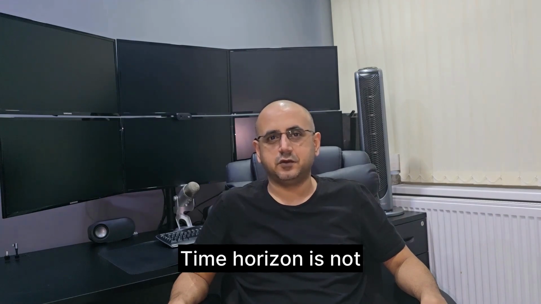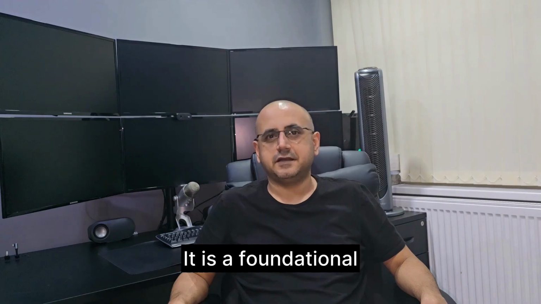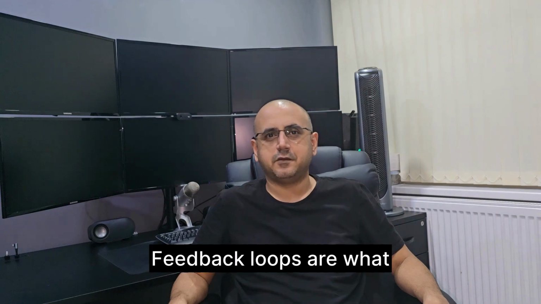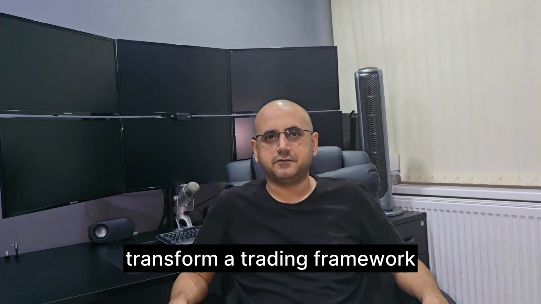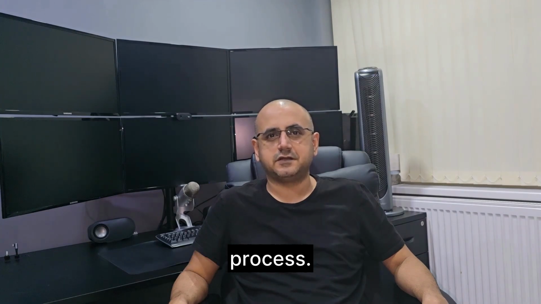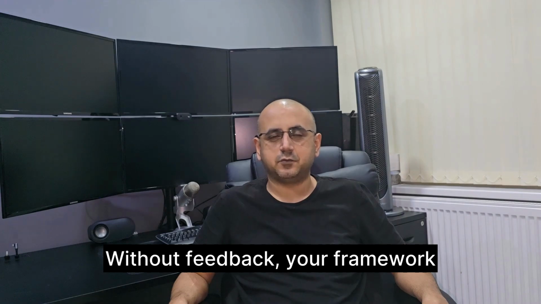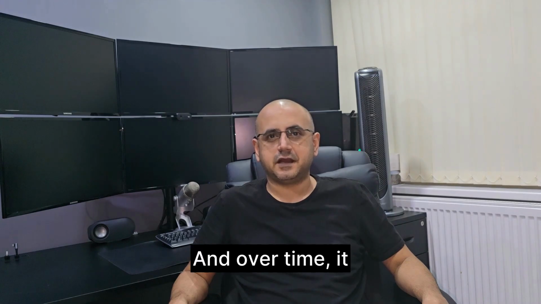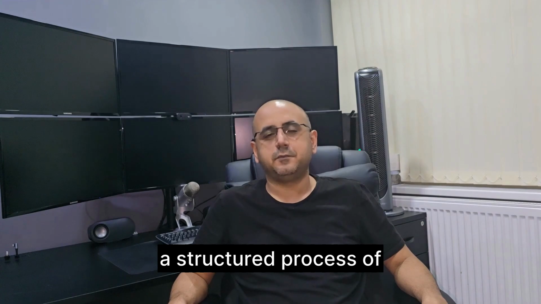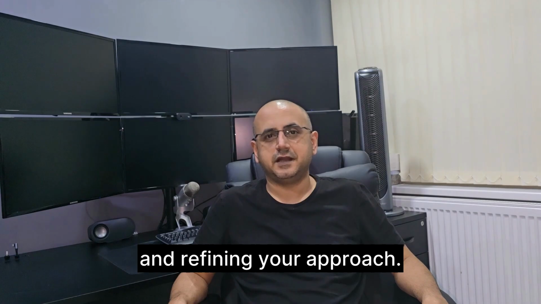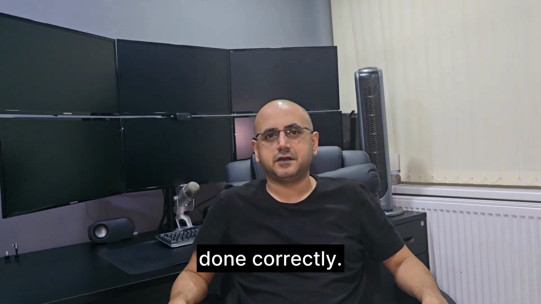Time horizon is not just a technical detail, it is a foundational component of your entire approach. Feedback loops are what transform a trading framework from a static system into a dynamic, evolving process. Without feedback, your framework remains fixed. It does not improve, it does not adapt, and over time it becomes outdated. A feedback loop is a structured process of reviewing decisions, analyzing outcomes, and refining your approach. But this must be done correctly.